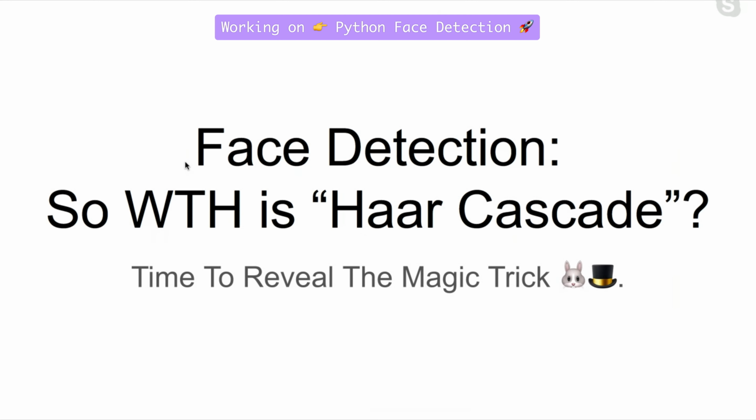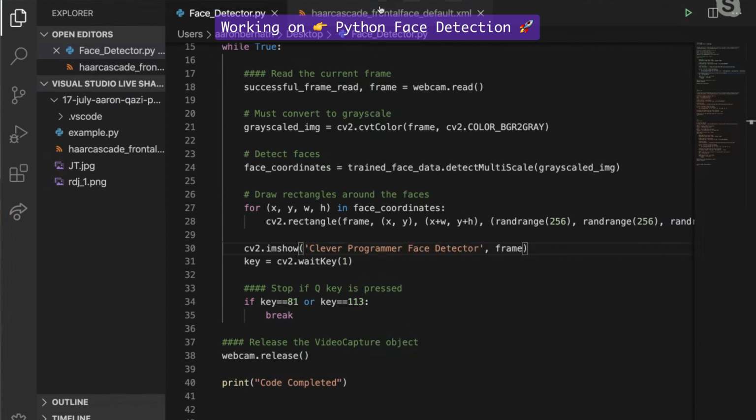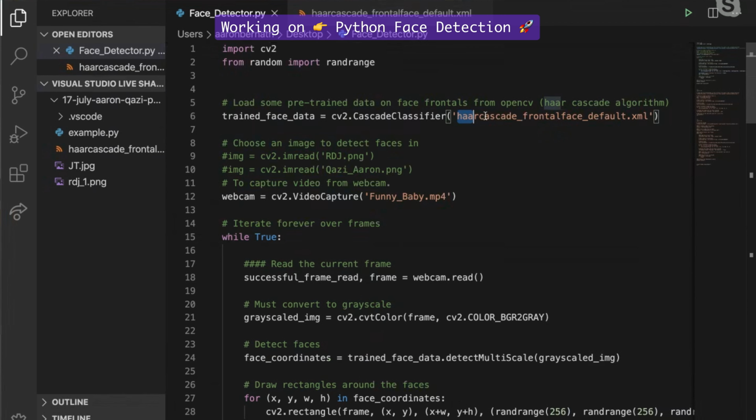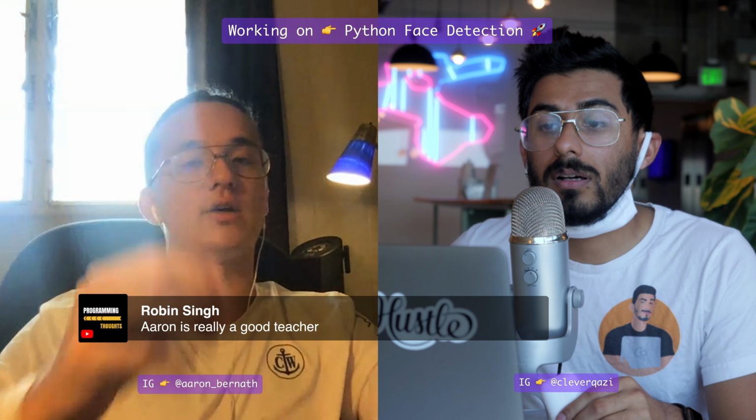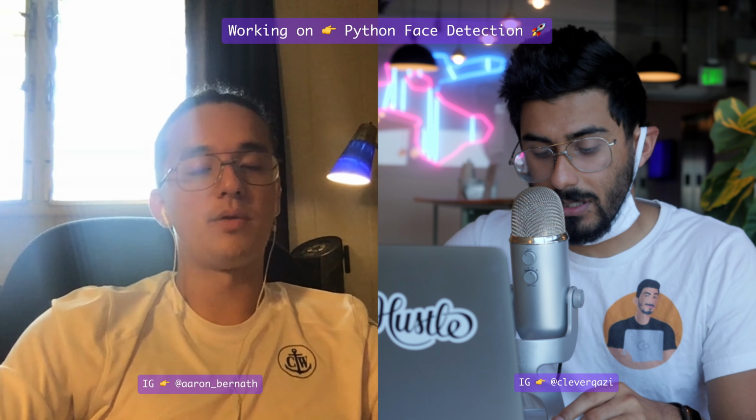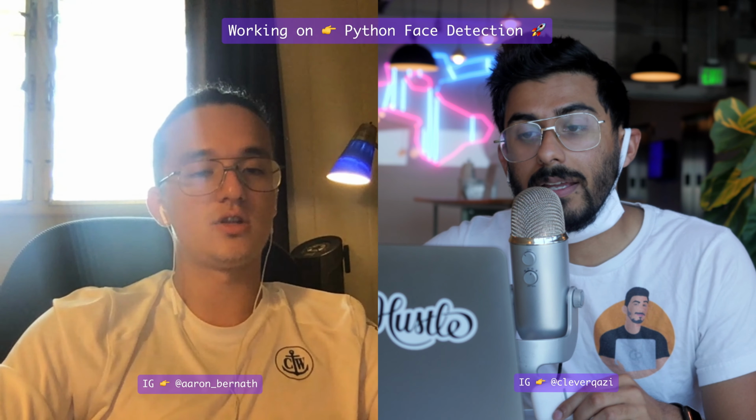Face detection. So what the hell is Haar Cascade? That's the big question, because if we go back to the code, all this stuff was Haar Cascade, Haar Cascade. What the heck is Haar Cascade? Why does it say Haar Cascade? And we just downloaded this thing. Well, this is just an algorithm, okay? Haar is the name of a dude who invented the algorithm, and Cascade is just the word cascade. Cascade is like a chain of events, and you're going down a funnel until it finds a face at the bottom of the funnel, and then it's like, here's one face, and it keeps doing it over and over again for every face. You're cascading down. That's the one paragraph explanation.